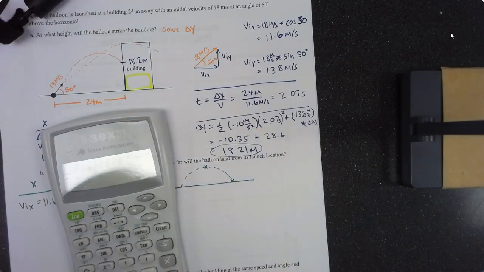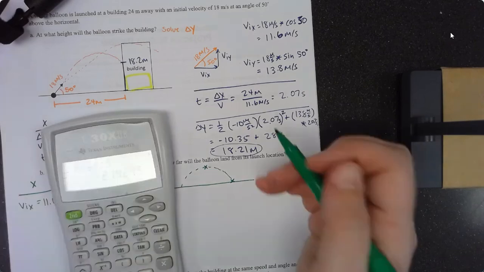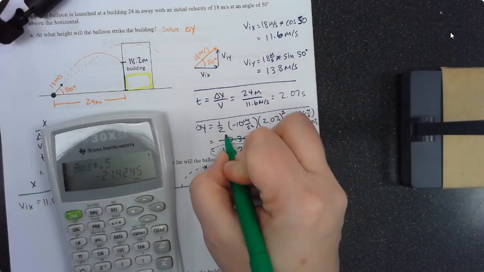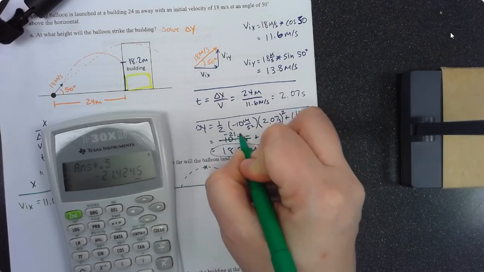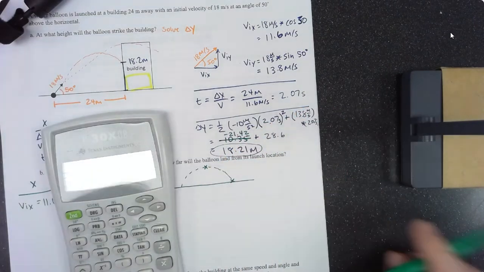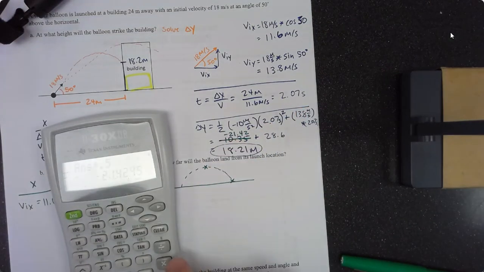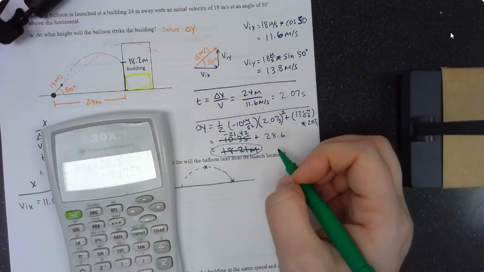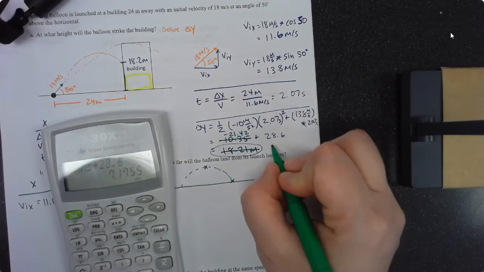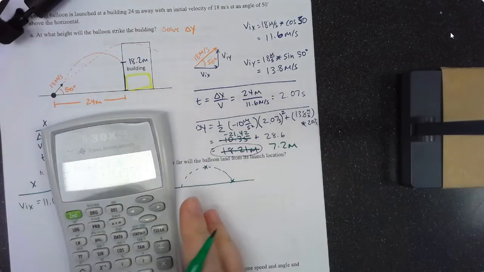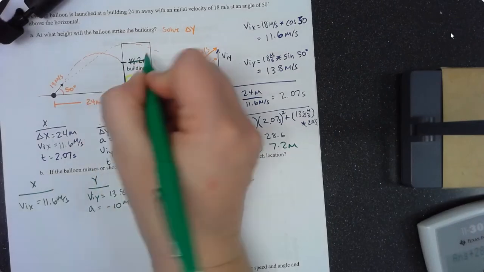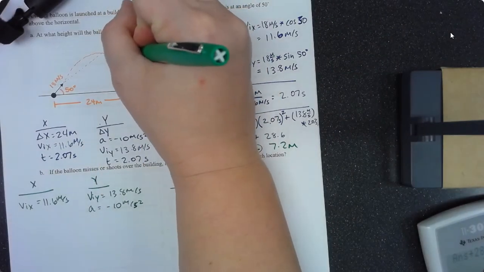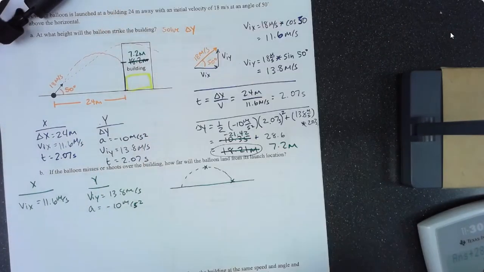Minus 10 times 0.5. All right, so it should be minus 21. That's substantially different. Maddie saved us. All right, so now I've got minus 21. I'm going to add 28.6. Now I have 7.2. Is that better, Maddie? Okay, awesome. 7.2 meters. That's a more reasonable height for a building, I think. Okay, so now we get 7.2.